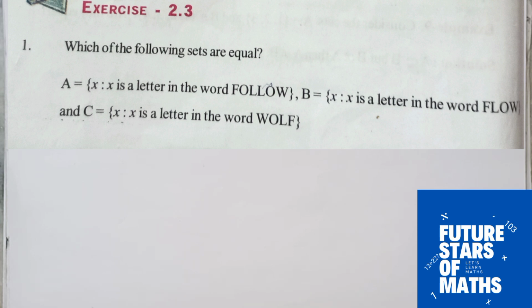In general, the sign which we use for equal to applies here. LHS, RHS, if both are equal, we'll write equal to in between. Similarly, here also, if we have two sets, the name of the set may be different, but if the elements in them are the same, then they are called equal sets. So first we will solve this sum.